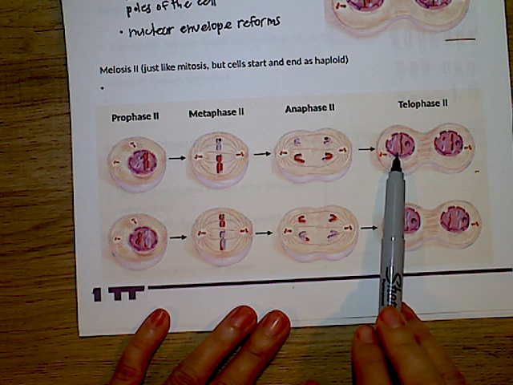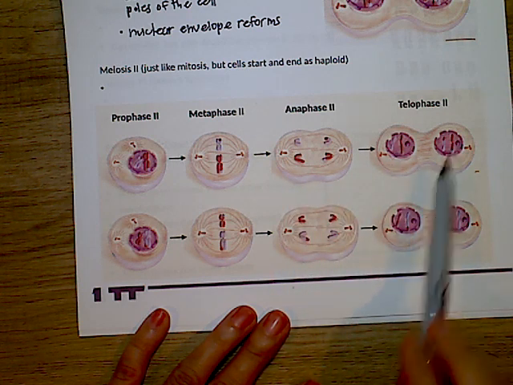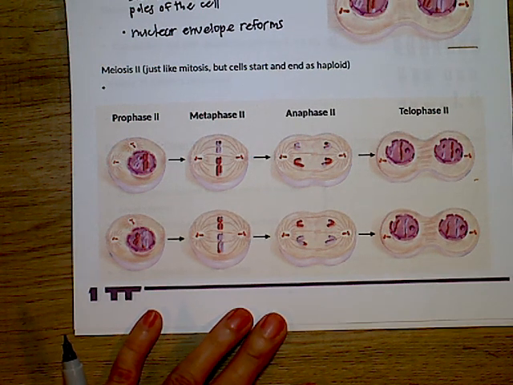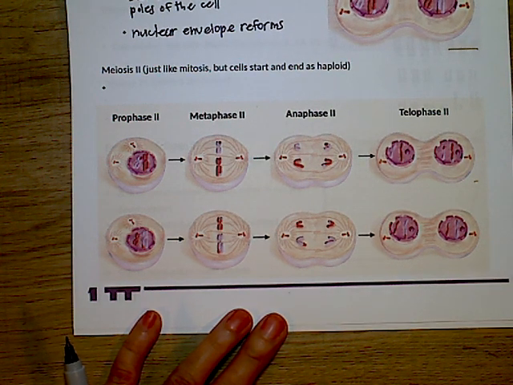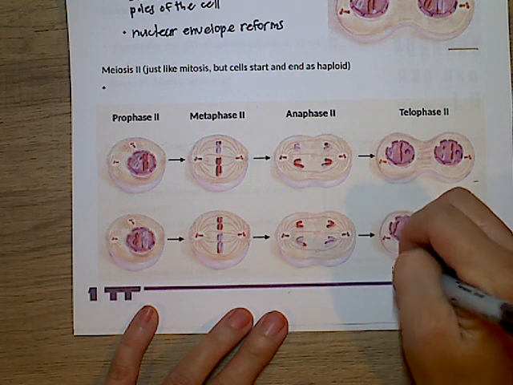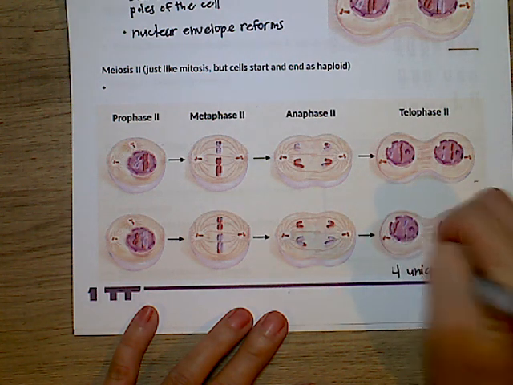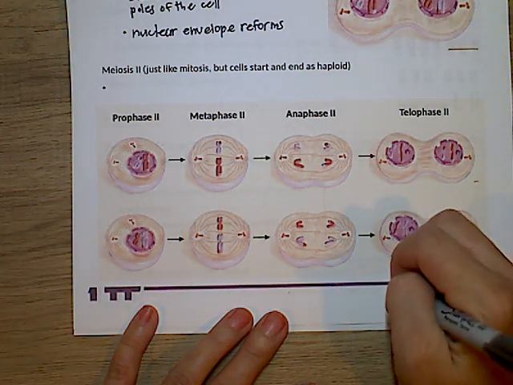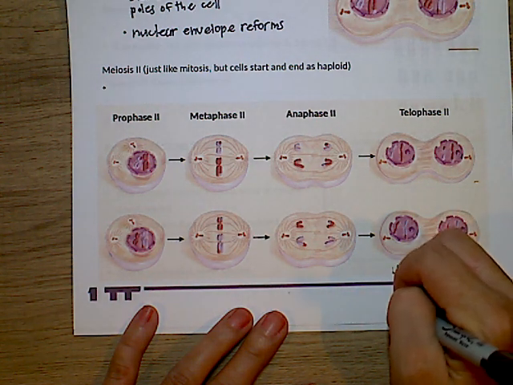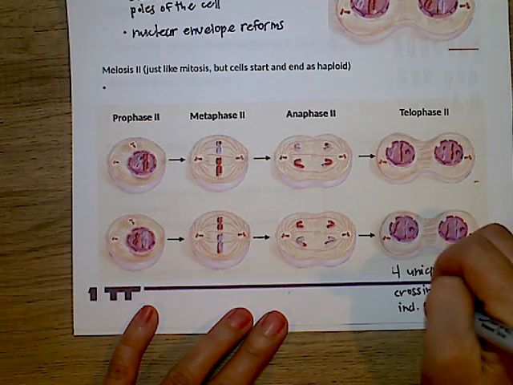And then you can see, if you look at the colors here on all 4 of these, they are genetically unique because of that crossing over. This one doesn't really show independent assortment because that happens in metaphase 1 and anaphase 1. But just remember 4 unique daughter cells because of crossing over and independent assortment.